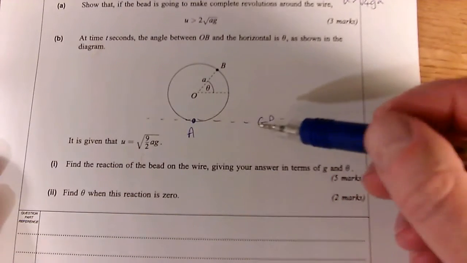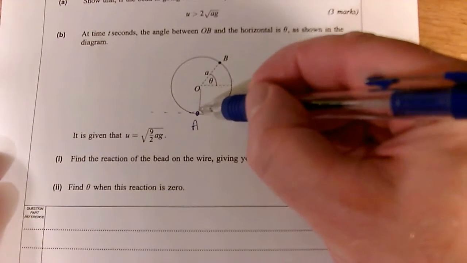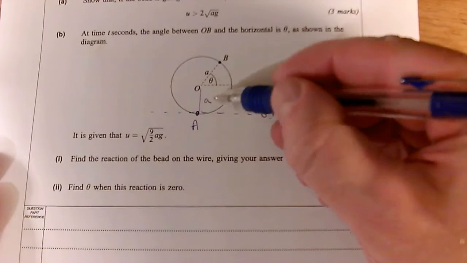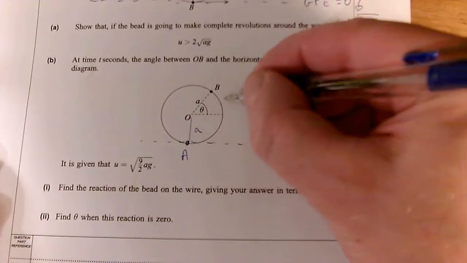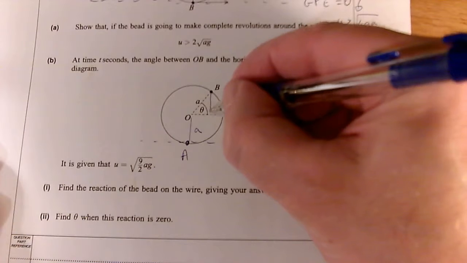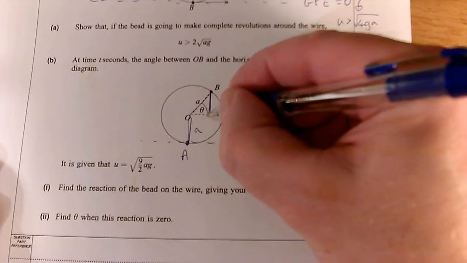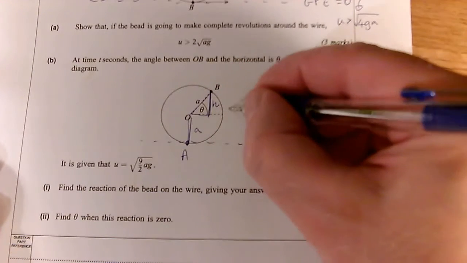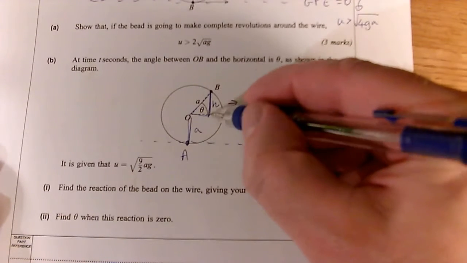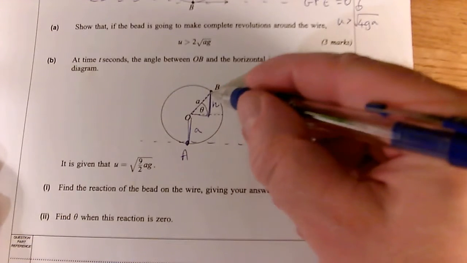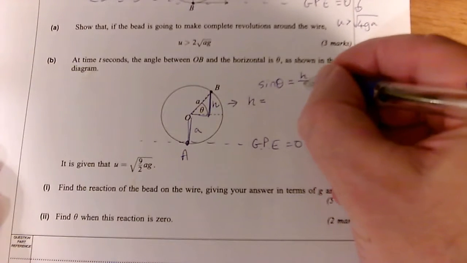To be a usable energy diagram, it's got to show everything important about A and B. So A is here. This is a distance a below here. But in order to sort out the potential energy of B, I'm going to need to work out the total height that B is above this line here. So I'm going to need to take this a and add on this bit here. Now I've got a right angle triangle in which I can do SOHCAHTOA to find h. So SOHCAHTOA in this triangle gives h equals, it's the opposite, theta, a is the hypotenuse, so sine of theta equals opposite over hypotenuse.